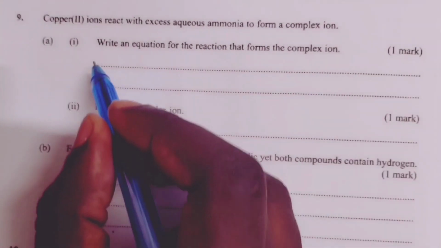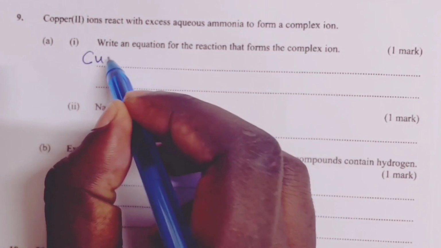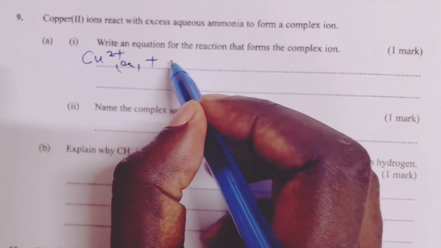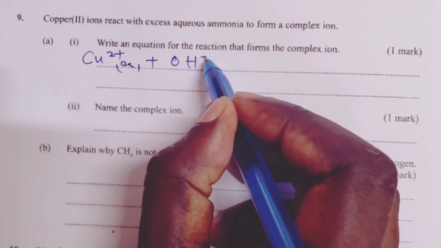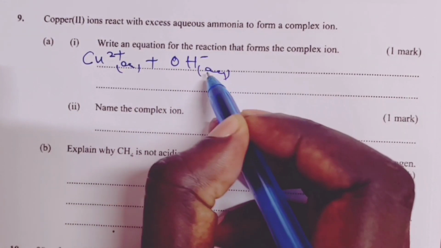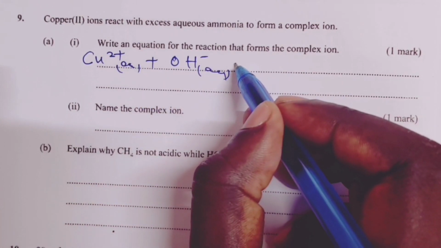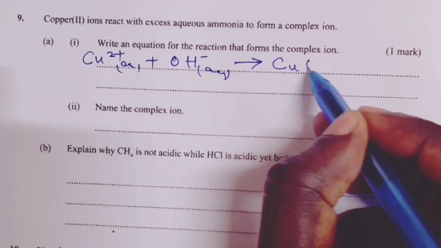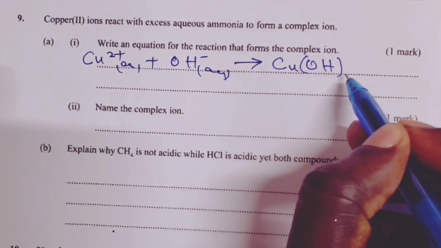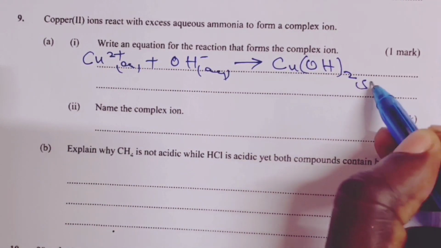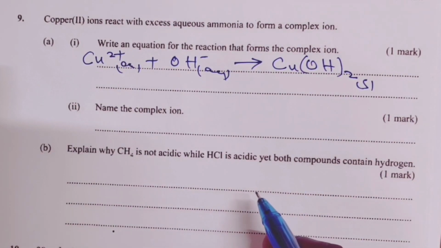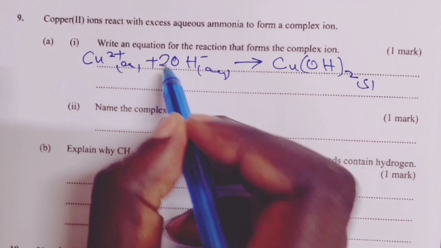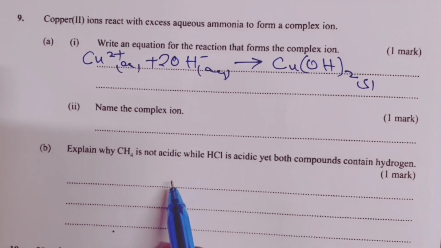So we know that if I have a solution that has copper 2 ions and I add a few drops of aqueous ammonia, then copper ions will react with hydroxyl ions to form a blue precipitate. This blue precipitate is because of formation of insoluble copper 2 hydroxide. This equation will be balanced with a 2 on hydroxyl ions.